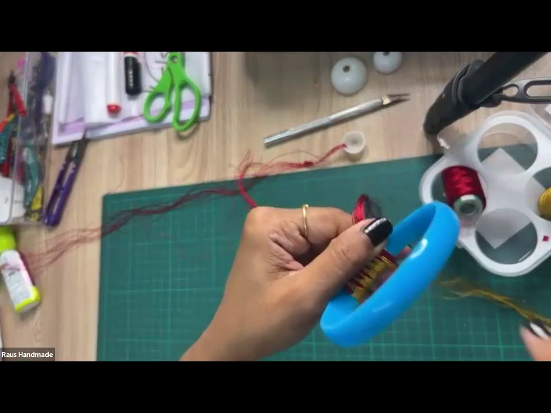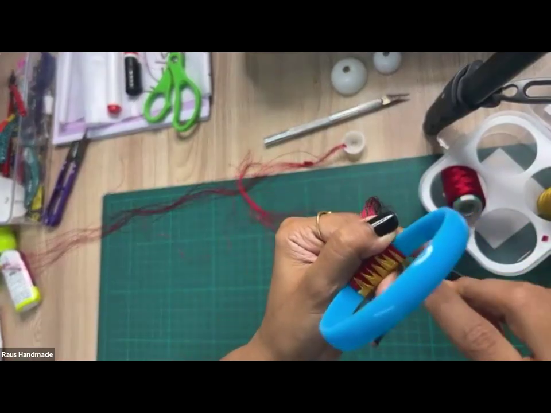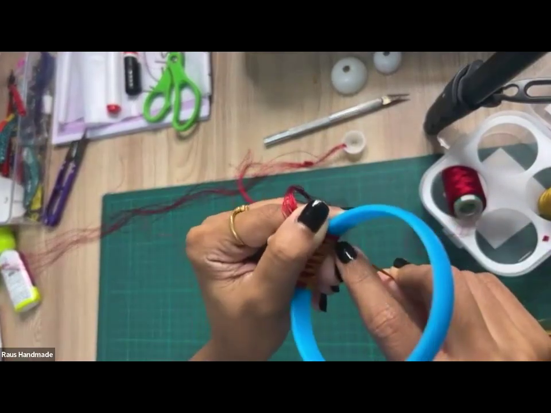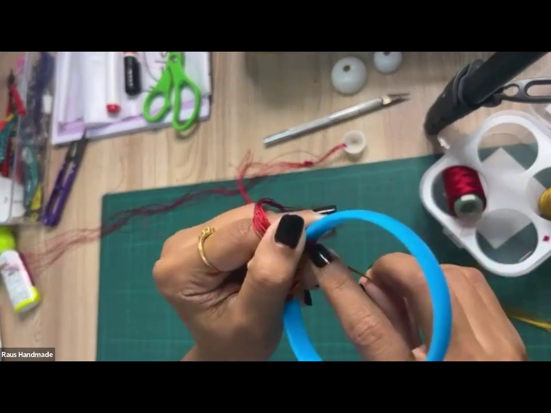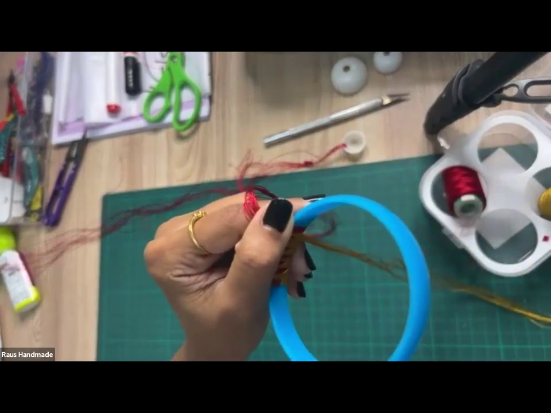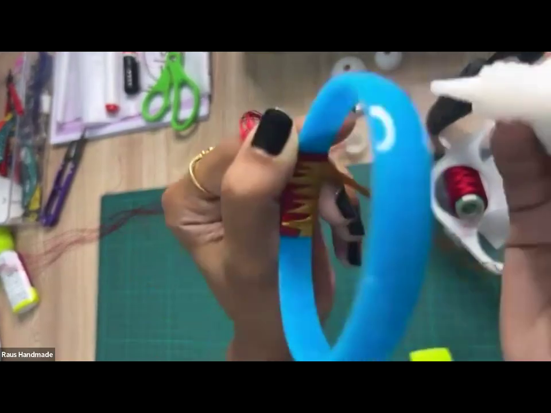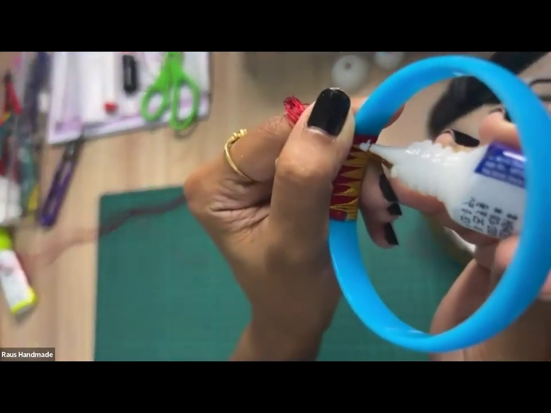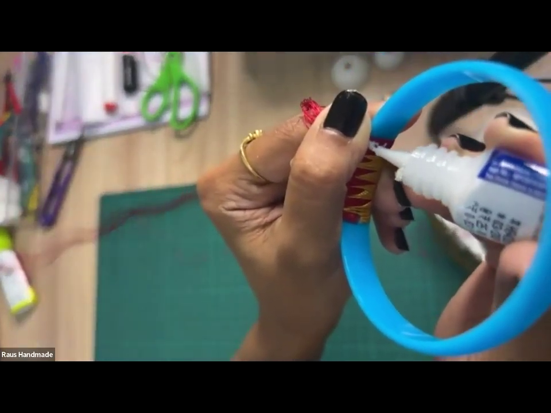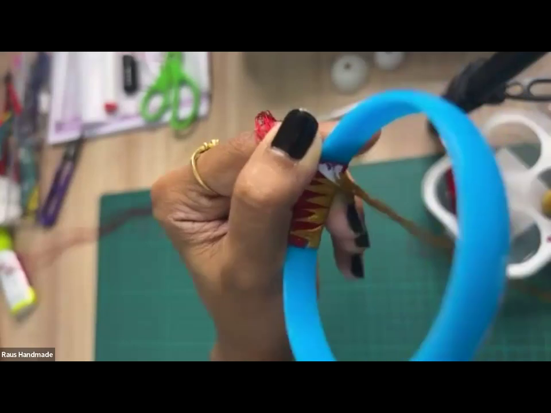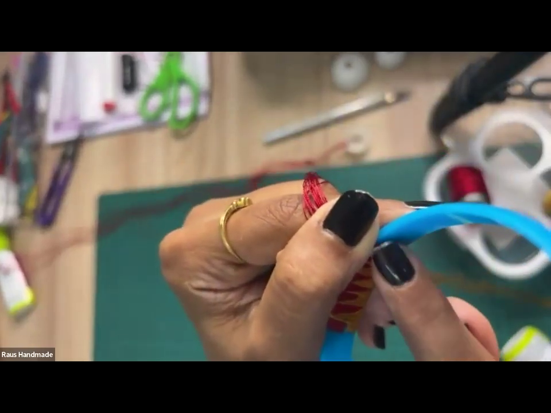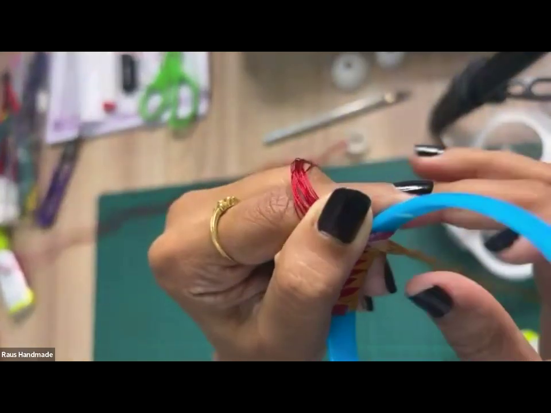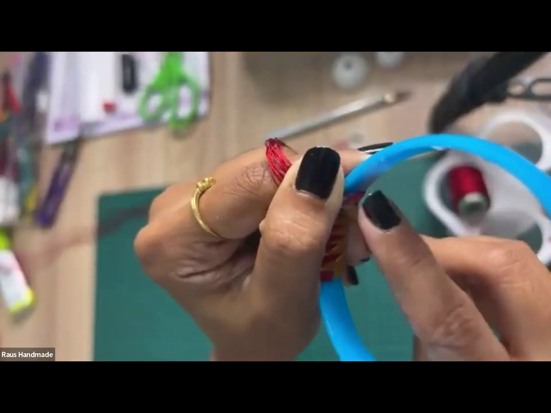Same, when you finish winding and you want to cut it, what will you do? First you have to glue the thread before you cut it down.